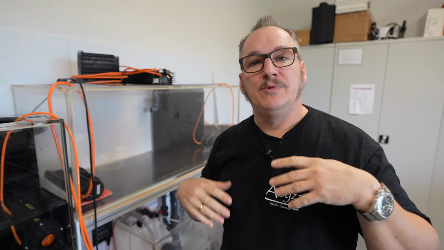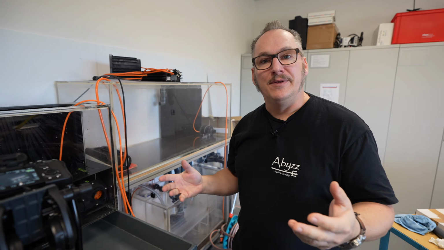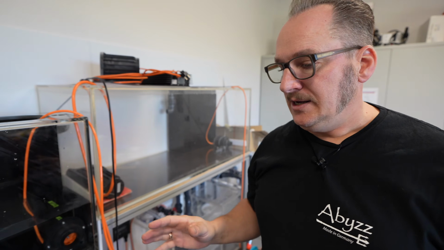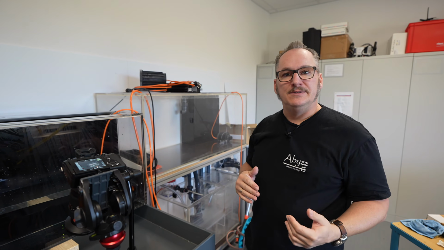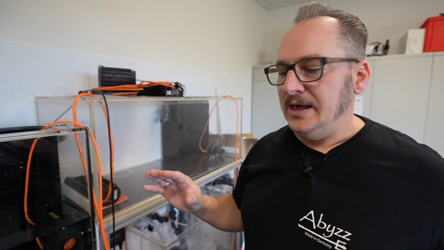In general, all the programming on all the Abyzz pumps, depending on whether you have a flow pump or a return pump, is all the same. So technically, all the software is designed in the same way. So once you've found your way through one, you'll be able to program any type of Abyzz pump.